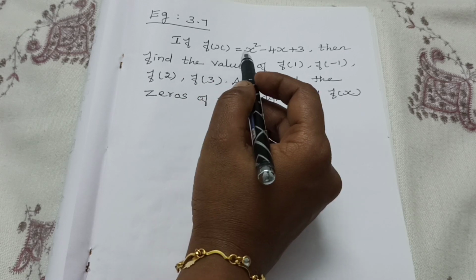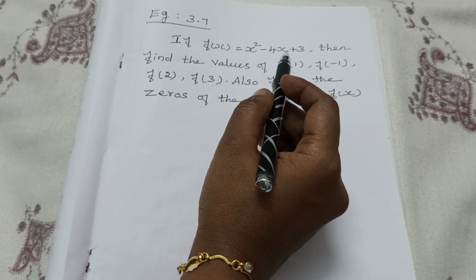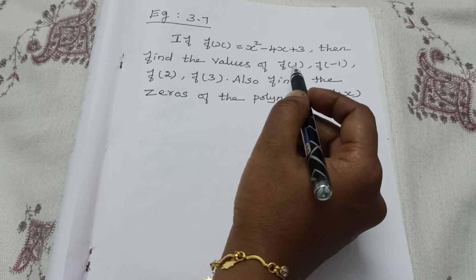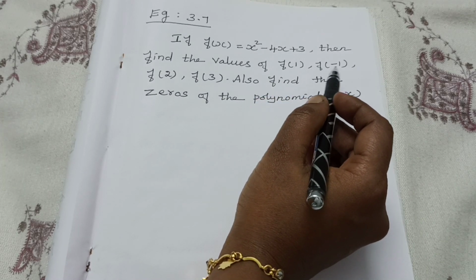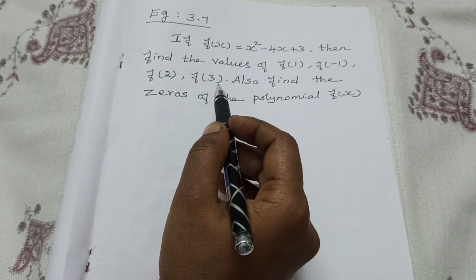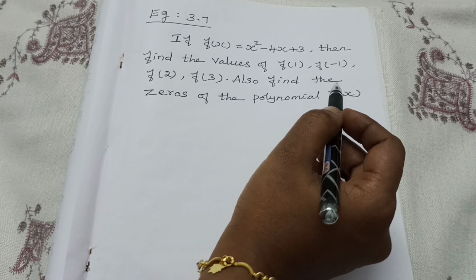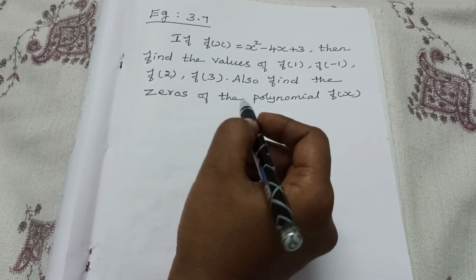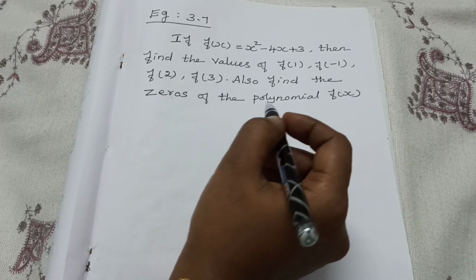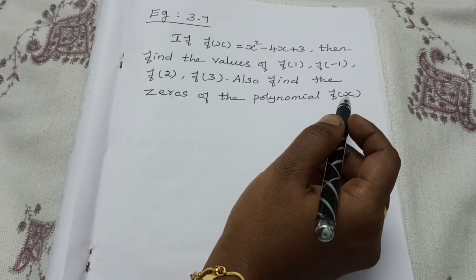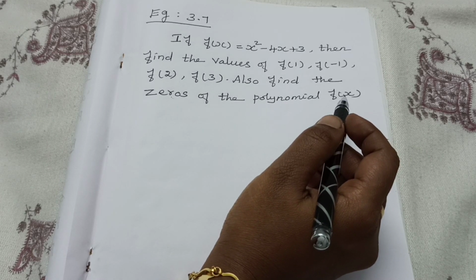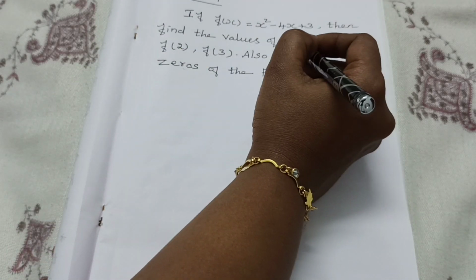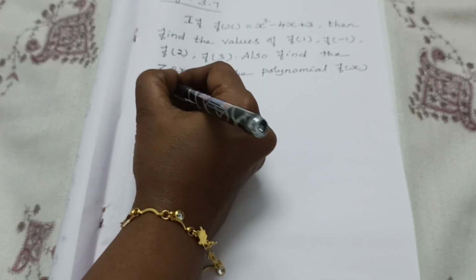If f of x is equal to x square minus 4x plus 3, then find the values of f of 1, f of minus 1, f of 2, f of 3. Also find the zeros of the polynomial f of x. Then here f of 1, you have to find what? f of 1, isn't it?